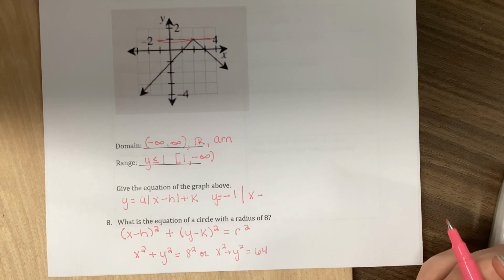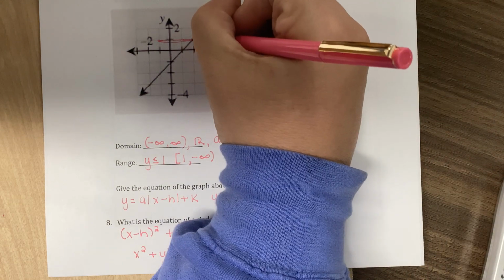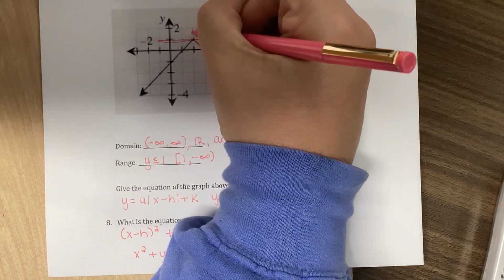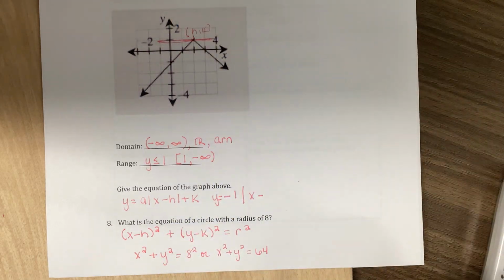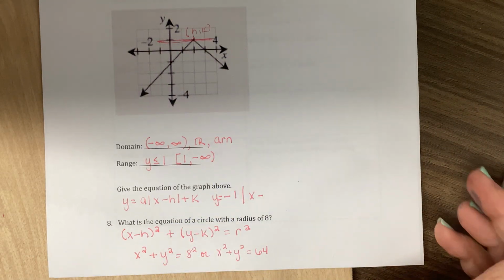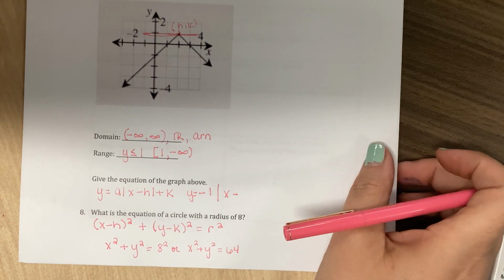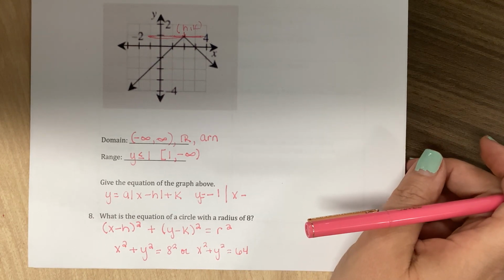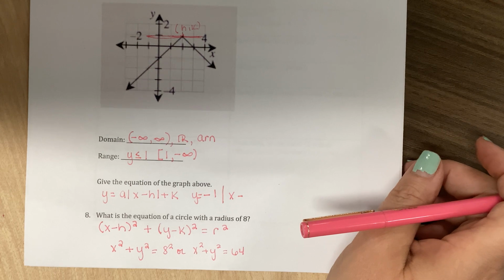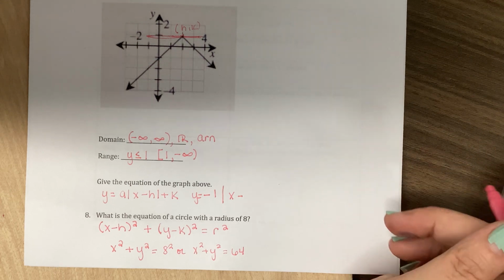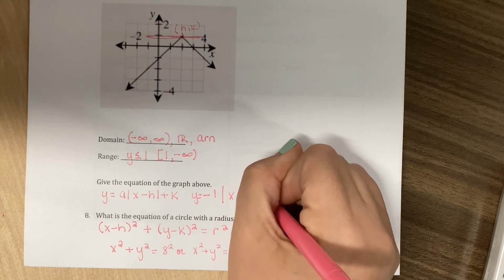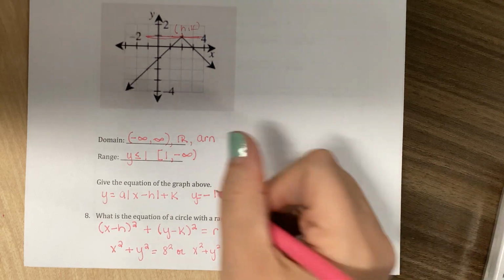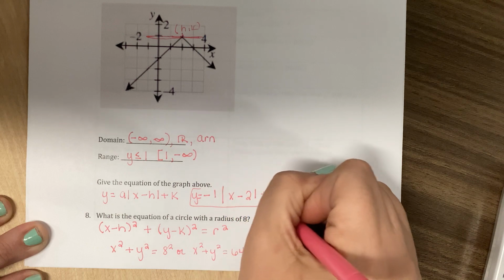Right here, isn't this the vertex, h, k? So what's my h value? 2. Good. And then k is 1. So this is my answer.